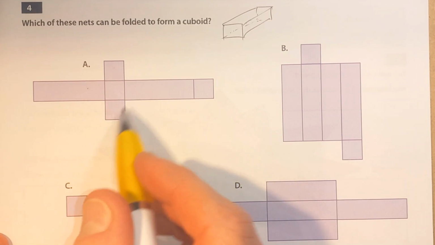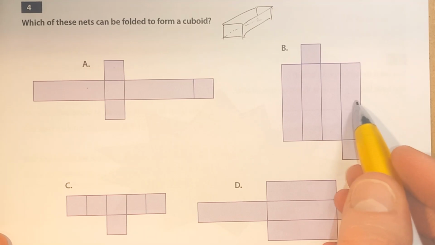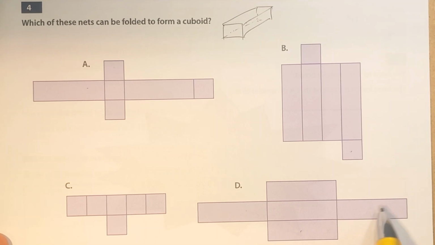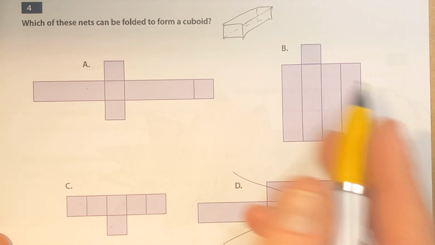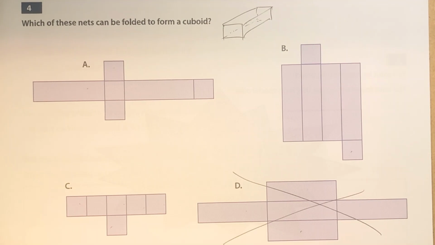So 1, 2, 3, 4, 5, 6. 1, 2, 3, 4, 5, 6. 1, 2, 3, 4, 5. Well, it can't be that one. 1, 2, 3, 4, 5, 6. Okay, but it could be any of these.